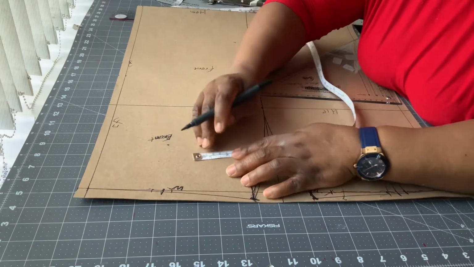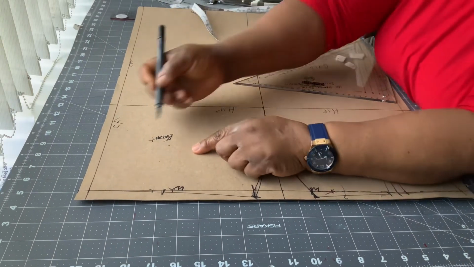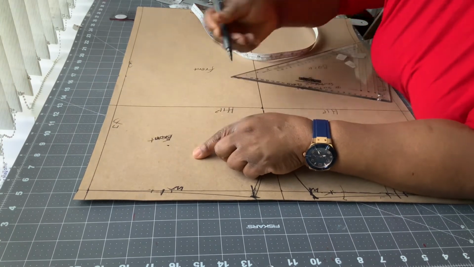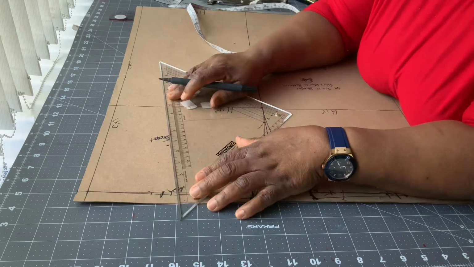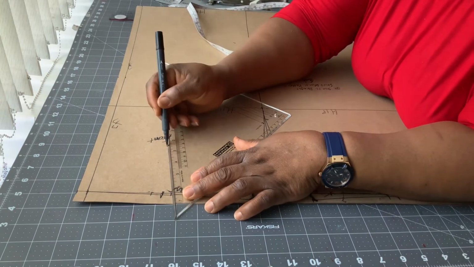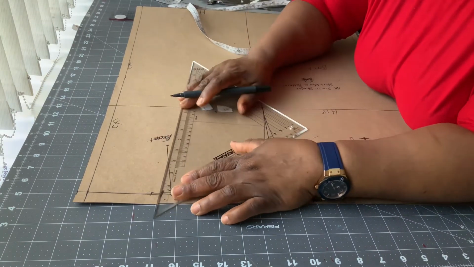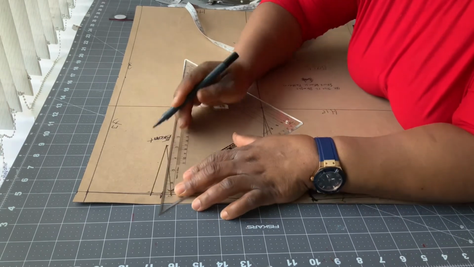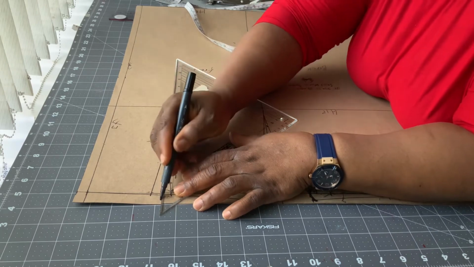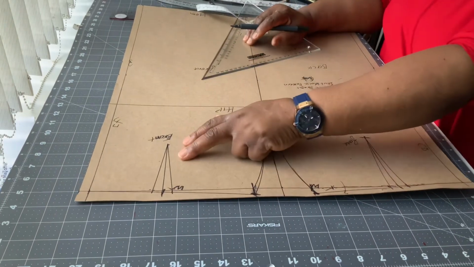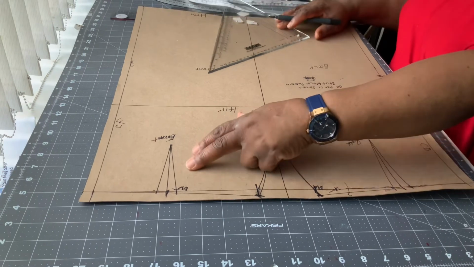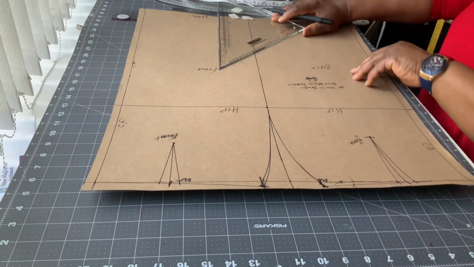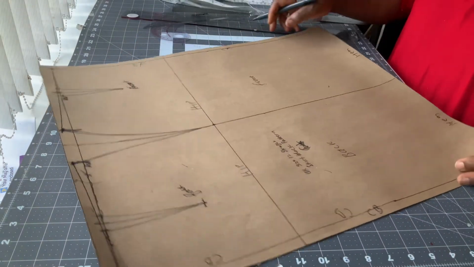This is the 3.5 from the center front, and you connect the dart to what we call the dart leg. So that's just it. That's the front waist dart, and this is the back waist dart.